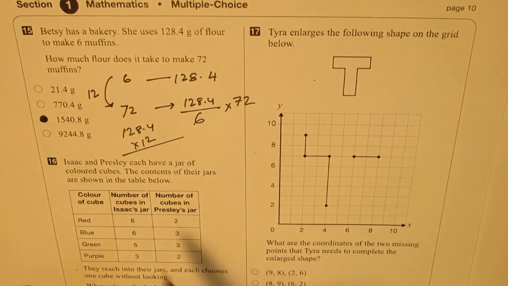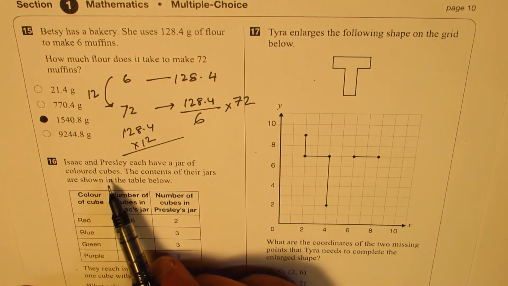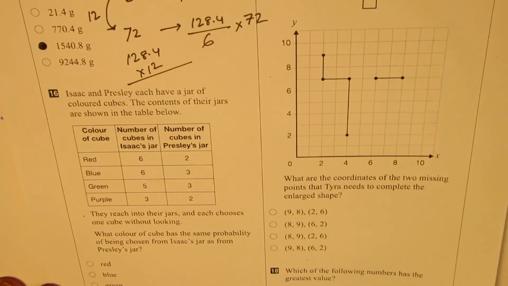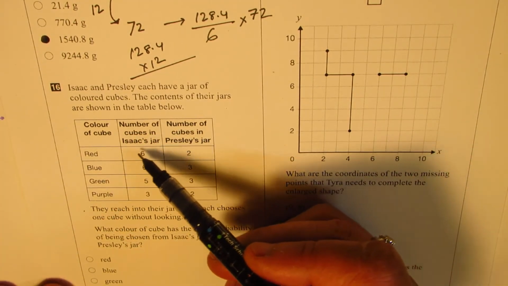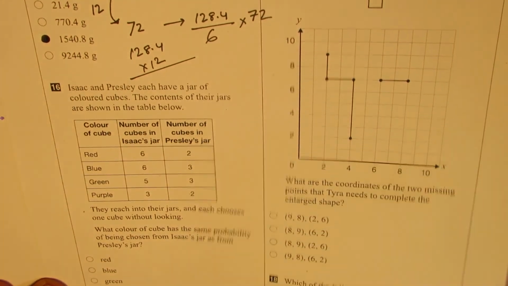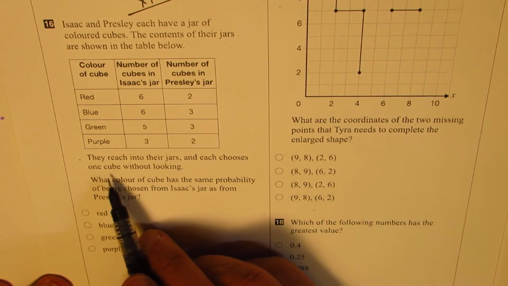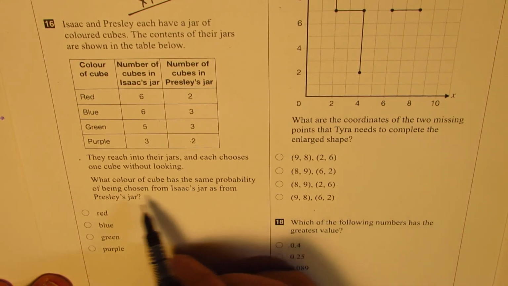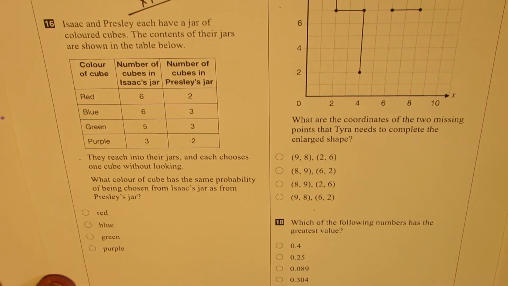Next, question number 16. Isaac and Presley each have a jar of colored cubes. The contents of their jars are shown in the table below. So these are the colors. Number of cubes in Isaac's jar, number of cubes in Presley's jar. They reach into their jars and each chooses 1 cube without looking. What color of cube has the same probability of being chosen from Isaac's jar as from Presley's? We're looking for same probability.